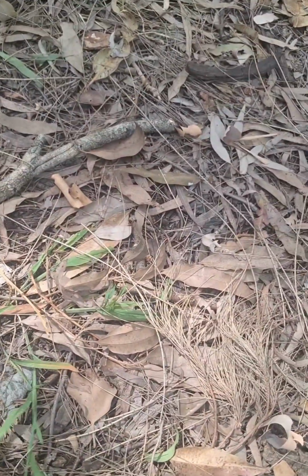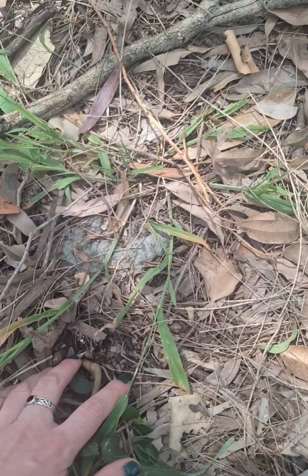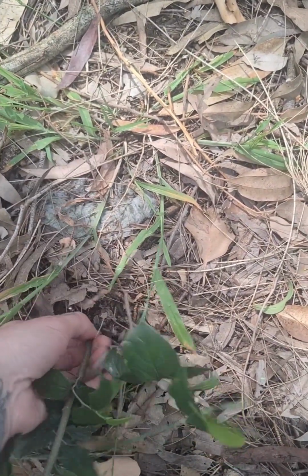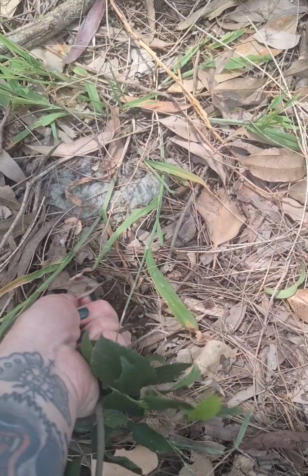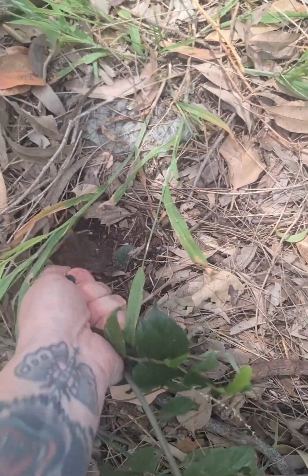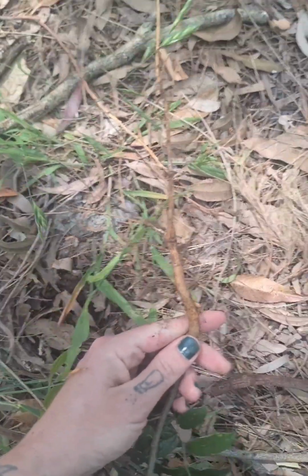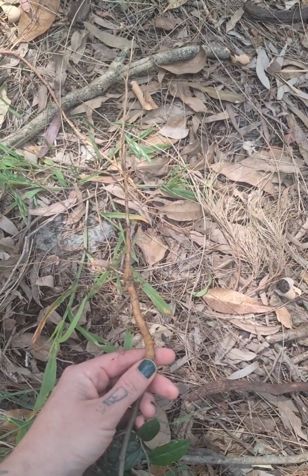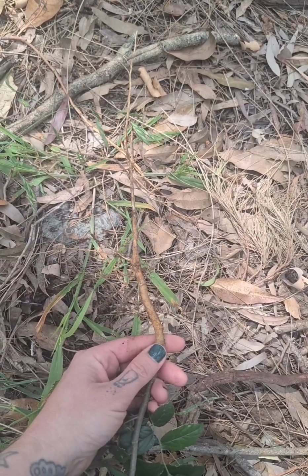Hopefully it doesn't break. They also have a kinked taproot, so you have to kind of get quite deep to pull it out, right near the surface of the soil. And it goes very deep. Yeah, so they're another common Sydney weed.